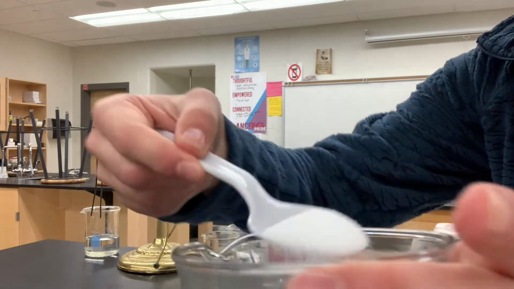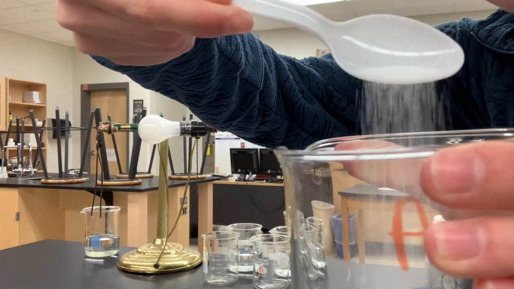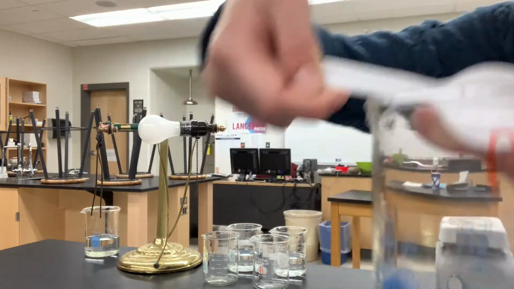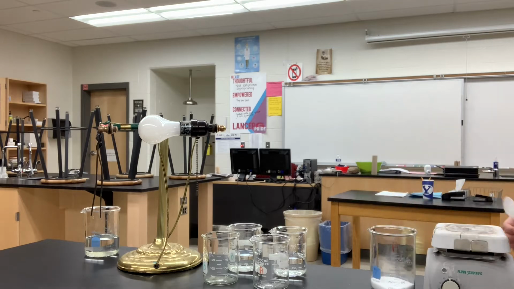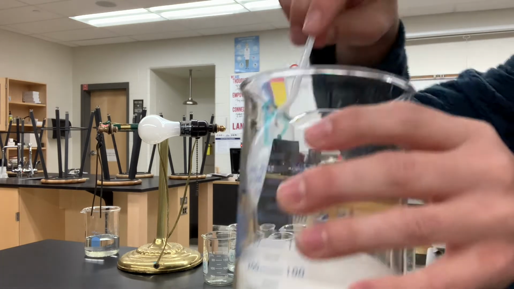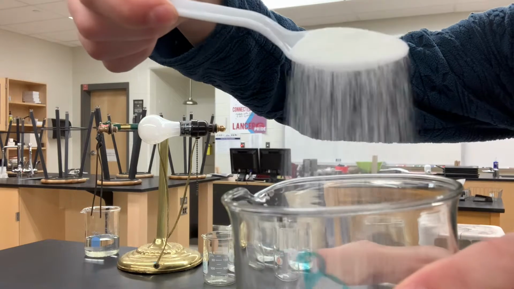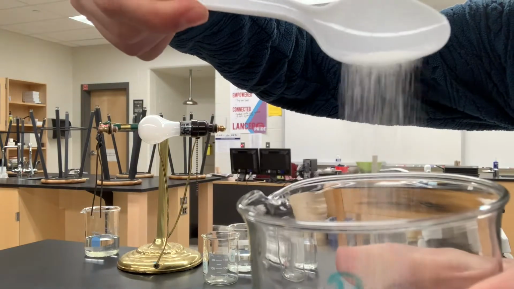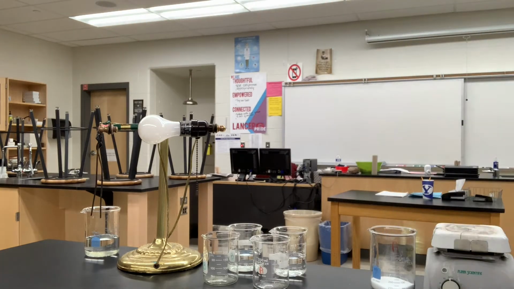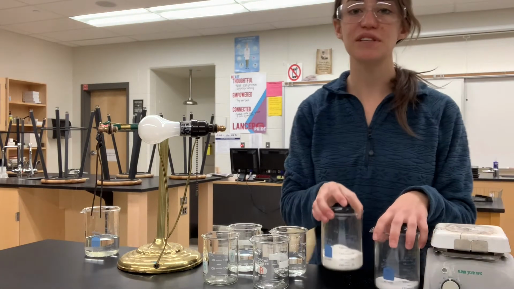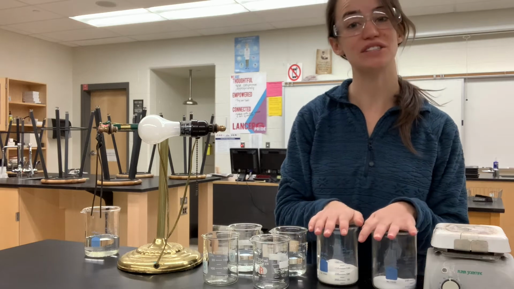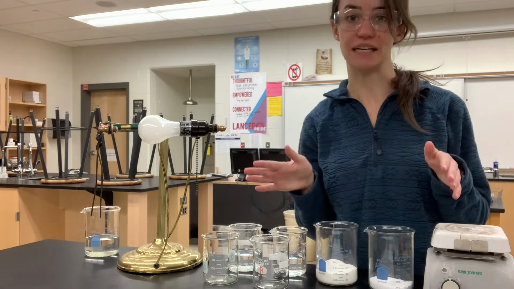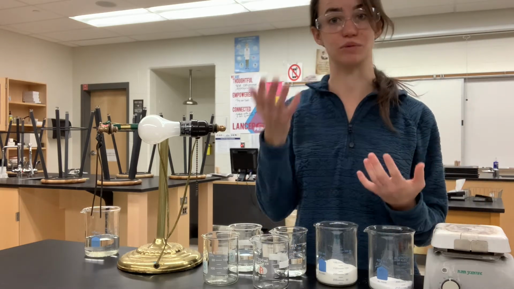So this one is substance A. All right, that's kind of what it looks like. Now we'll do substance B. All right, you'll notice that these look really similar, so it's hard to tell based on appearance what they're gonna be. So we're gonna run a couple other tests to figure out which one is ionic and which one's covalent.